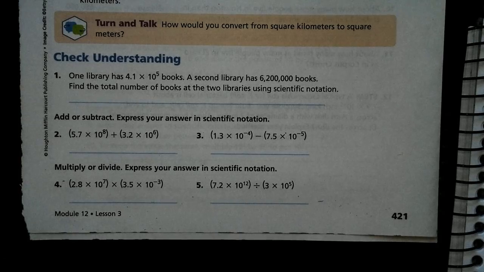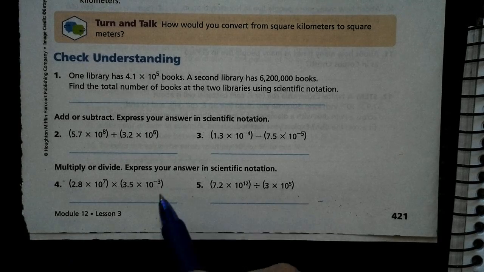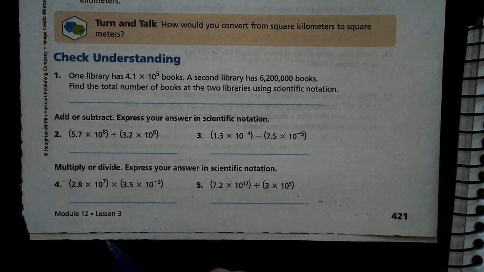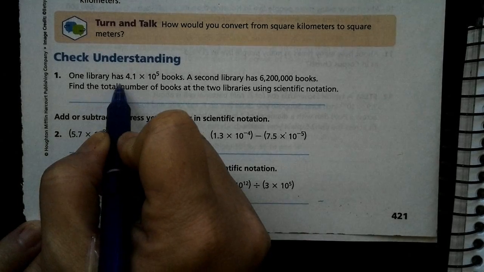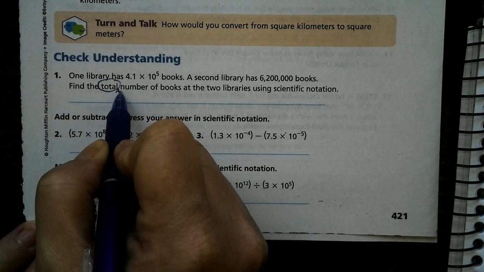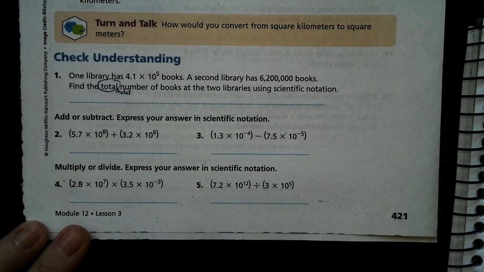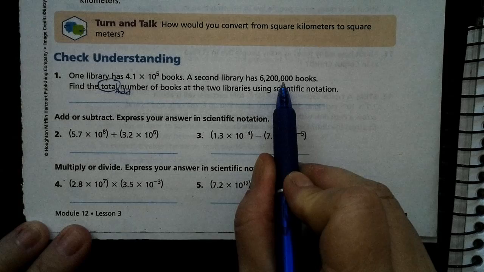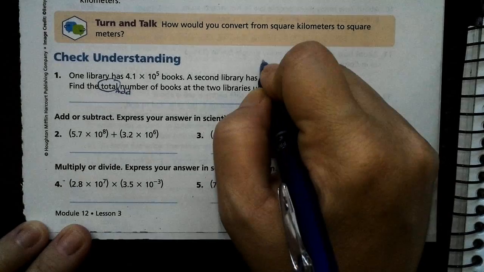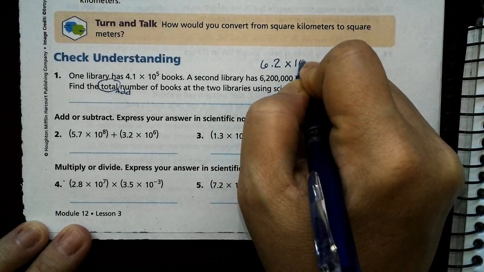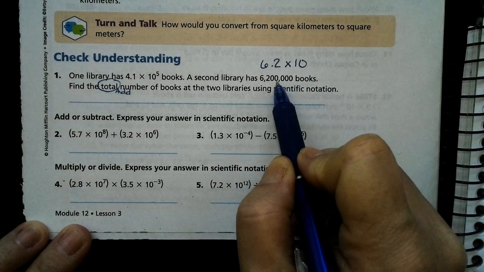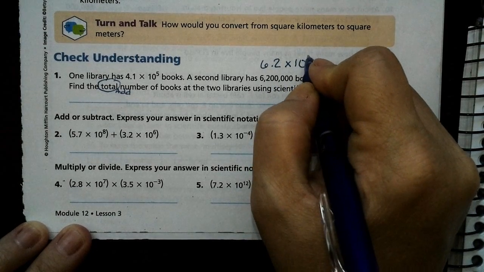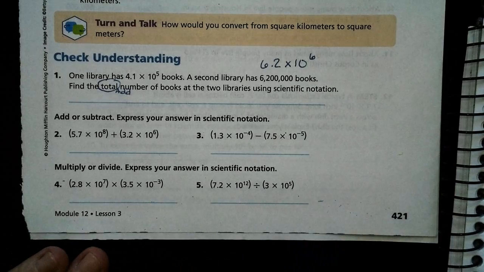It says, one library has 4.1 times 10 to the 5th books. A second library has 6,200,000 books. Find the total number of books at the two libraries using scientific notation. So remember, total means we're going to add. We need to rewrite this in scientific notation. So we know it's going to be 6.2 times 10 to the, we go 3, 6, so 10 to the 6th power. So we need to add these.